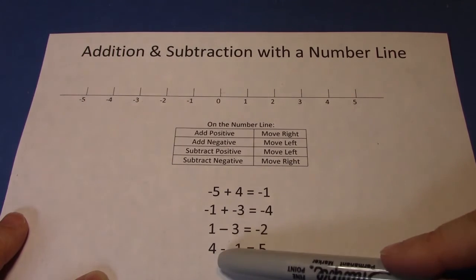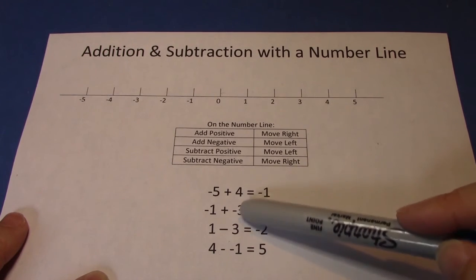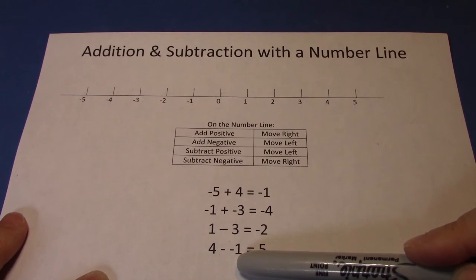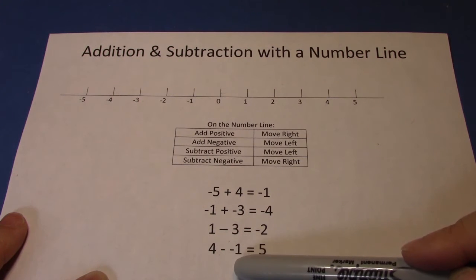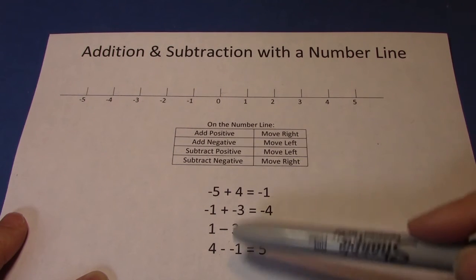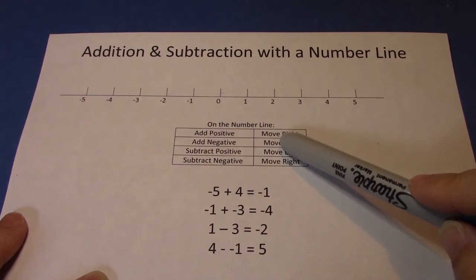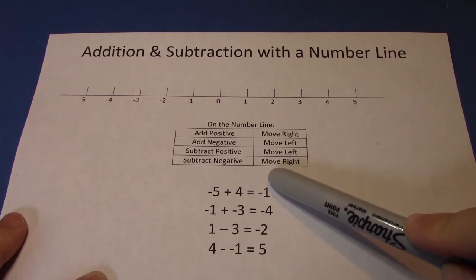So the first number is where we start. The second number is how many spaces we move. And then the positive or negative sign of this number tells us whether to move right or left. Notice that adding a positive is moving right and subtracting a negative is moving right. So it's really like doing the same thing.